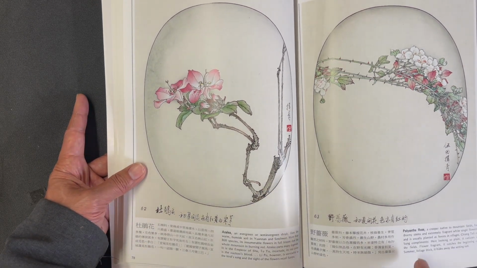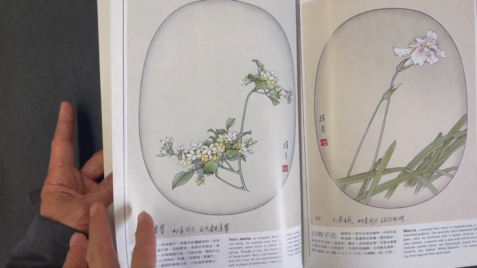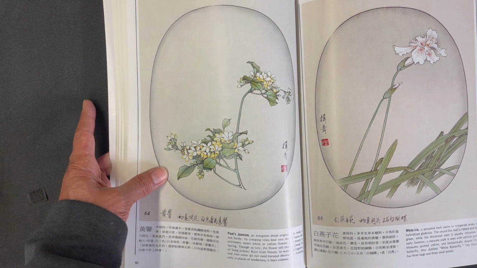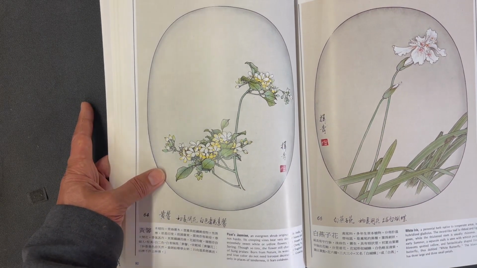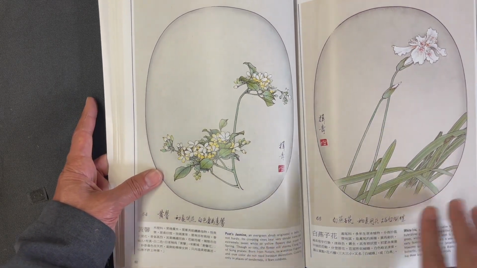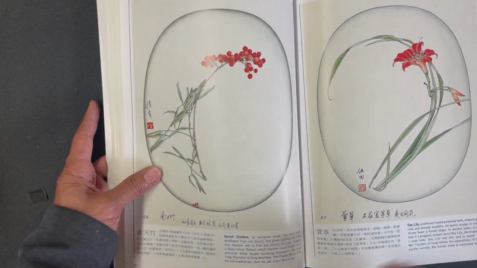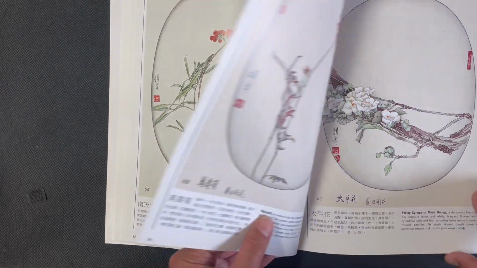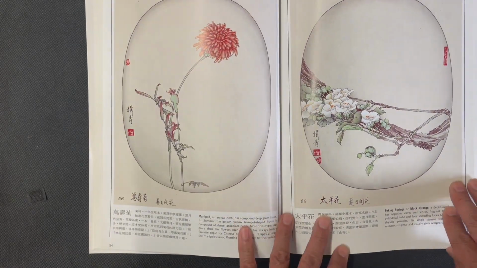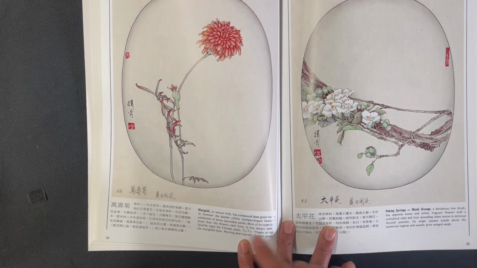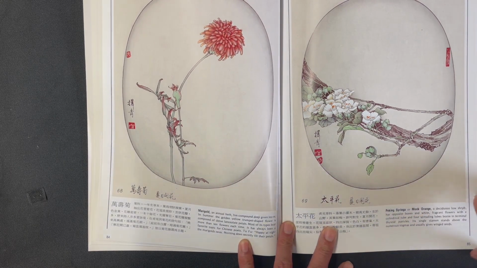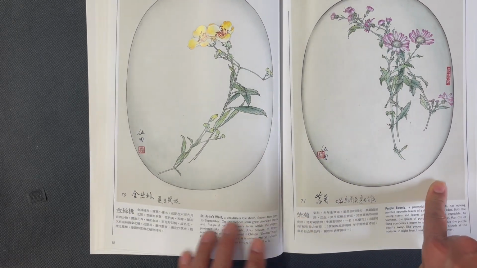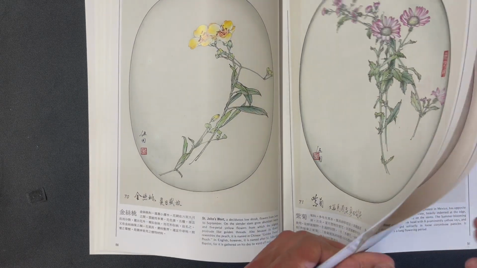And then polyantha rose on the right, white iris on the left, poet jasmine, white iris on the right, poet jasmine on the left, and then sacred bamboo on the left, daylily on the right, marigold on the left, Peking syringa or mock orange on the right. And then purple bounty on the right and St. John's wort on the left.